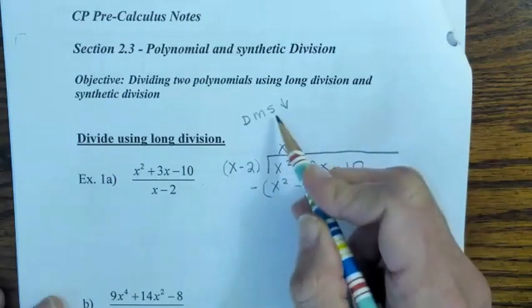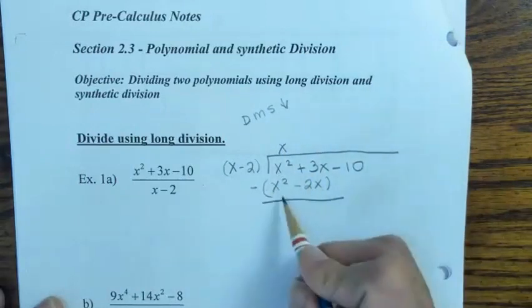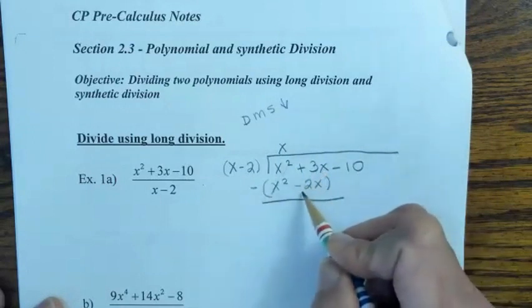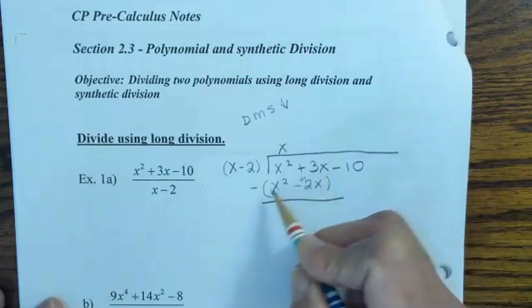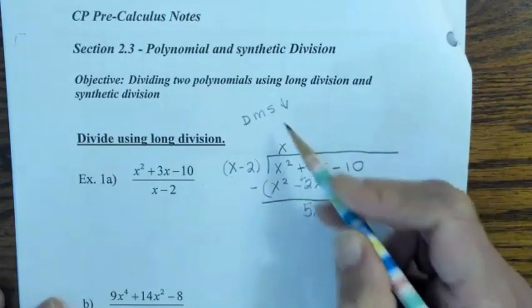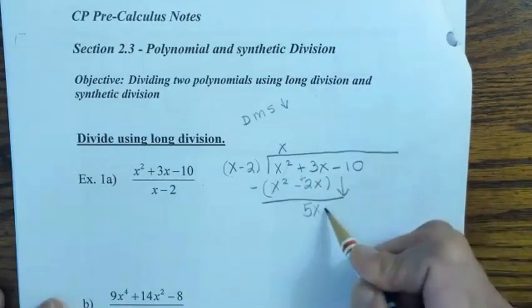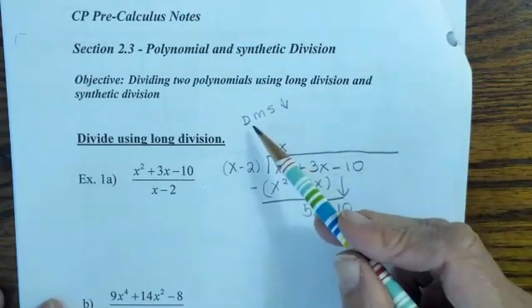Then I subtract. x squared minus x squared cancels. 3x minus a -2x means I'm adding 2x, so that would be 5x. Then I bring down the next term, this -10.